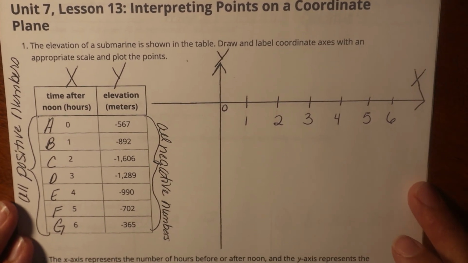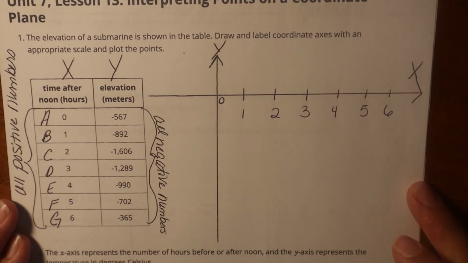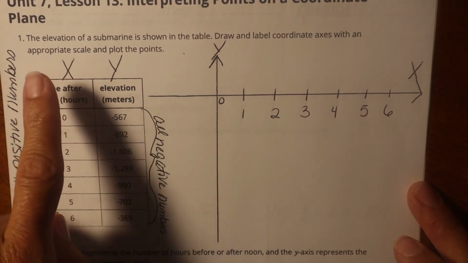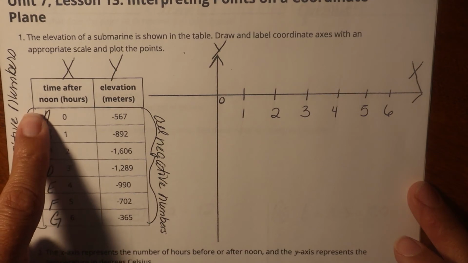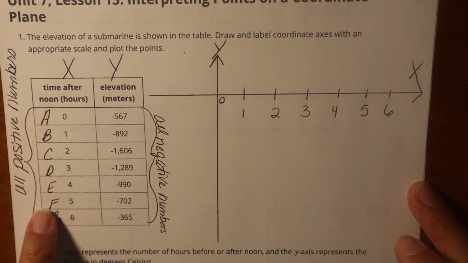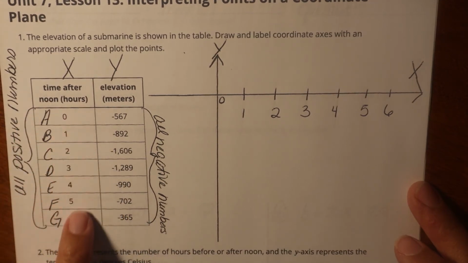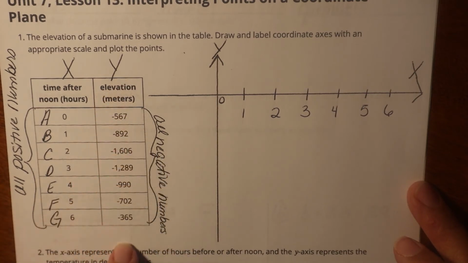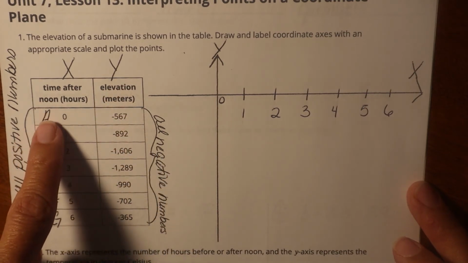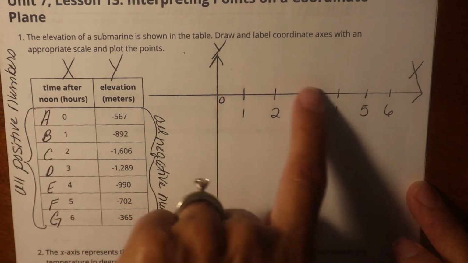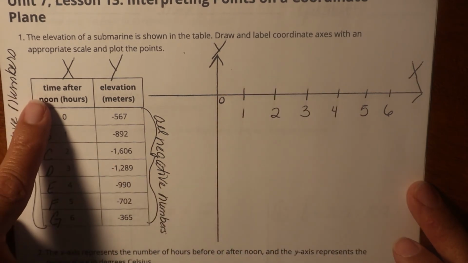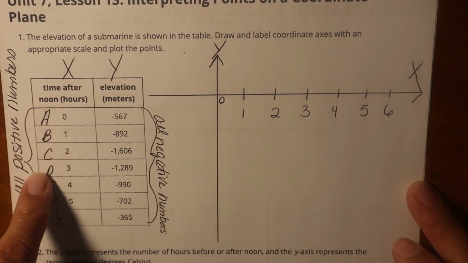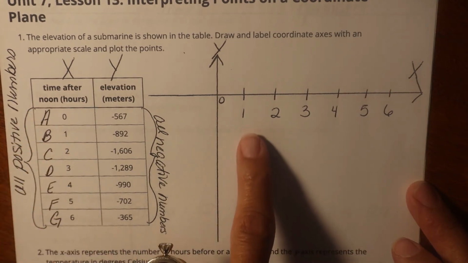Problem number 1 is talking about the elevation of a submarine. You've got your first column, which represents your x coordinates, which is your hours. The 0 is 12 o'clock, 1 o'clock, all the way down to 6 o'clock. You've got your second column, which is your y coordinates. This is your elevation. First thing I decided to do, because you had to make your own coordinate plane, is I noticed that my x's were just simply going from 0 to 1 to 2 to 3 all the way to 6. So that made that part real easy.